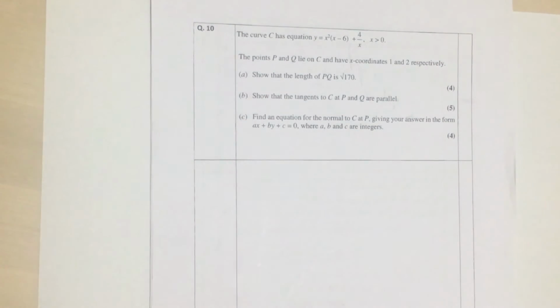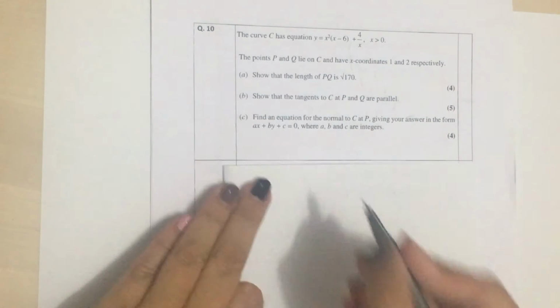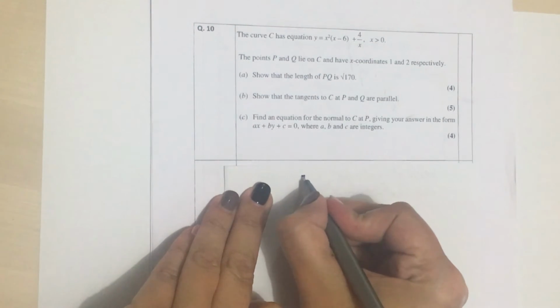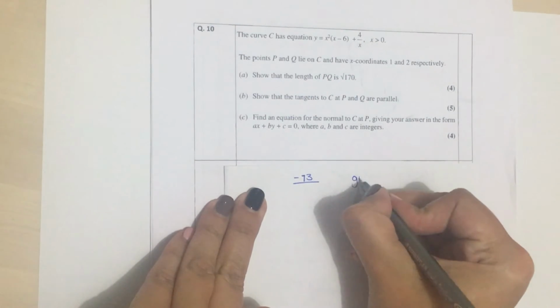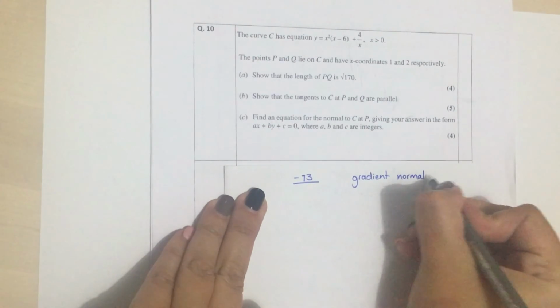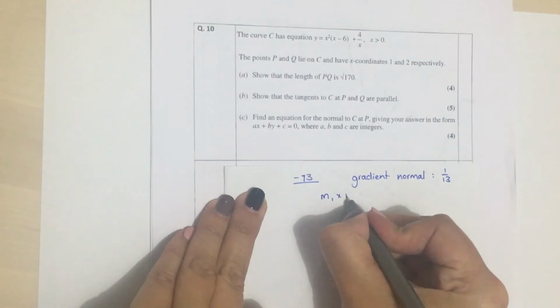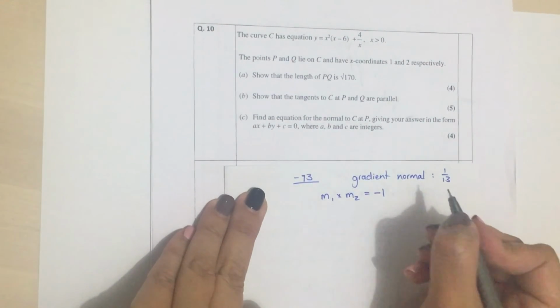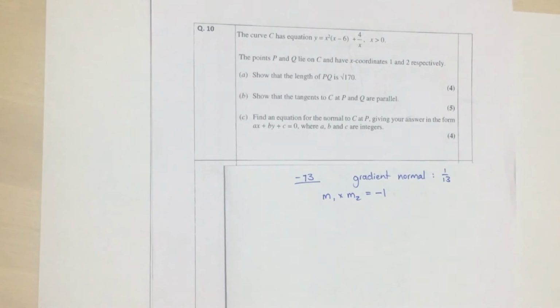Okay, so your gradient of the tangent was negative 13, right? Negative 13. So the gradient of your normal should be 1 over 13. Because remember, m1 times m2 needs to give you negative 1. So minus 13 times 1 over 13 will give you negative 1. So the gradient of the normal needs to be 1 over 13.